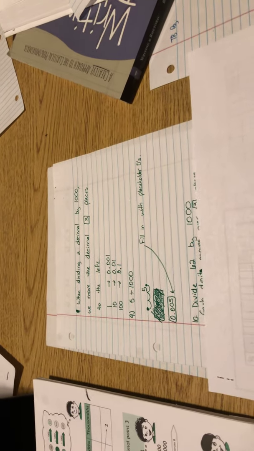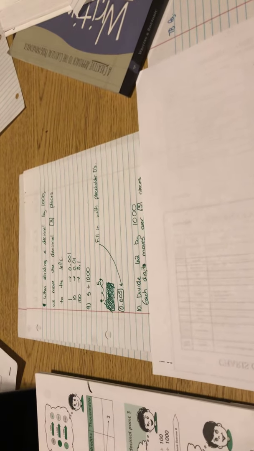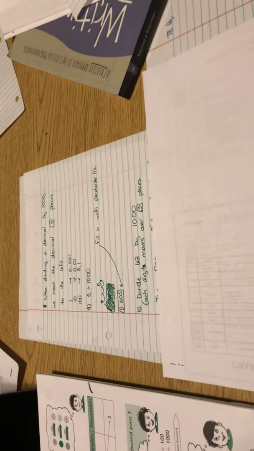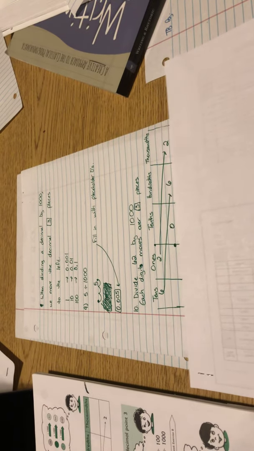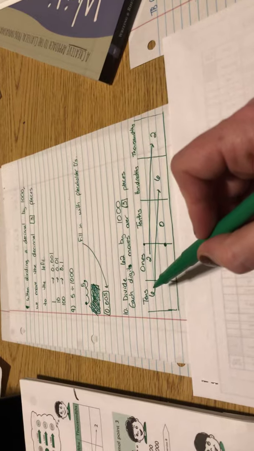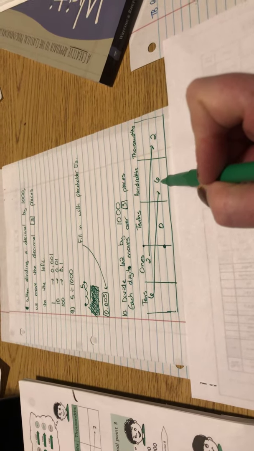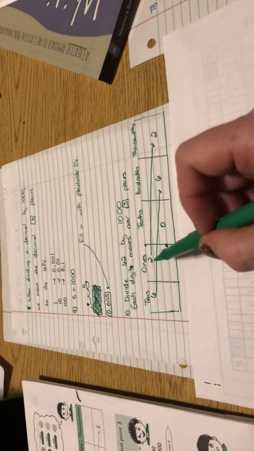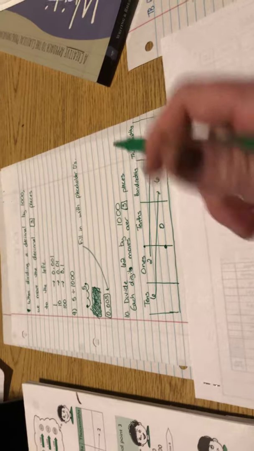Okay. Next, number 10, we're going to divide 62 by 1,000. So now we're going to make another chart. Each digit is going to move over 3 places. So the 6 in the tens place is going to move 3, ones, tenths, hundredths, and it's going to go to the hundredths. The 2 that's in the ones place is going to move over 1, 2, 3, and it's going to be in the thousandths place.